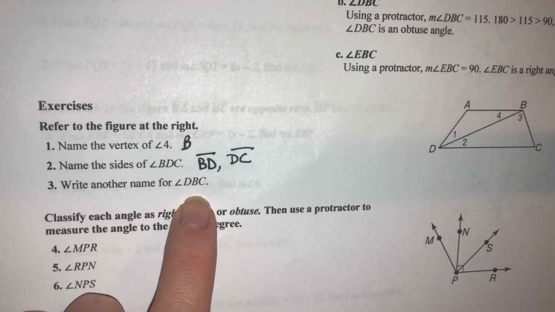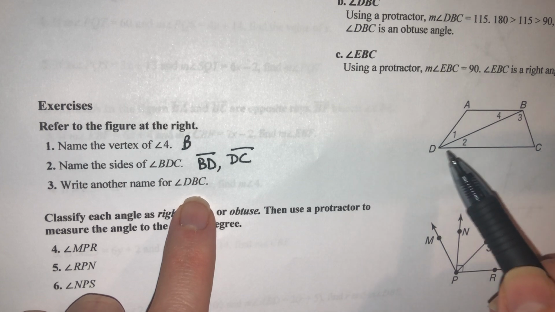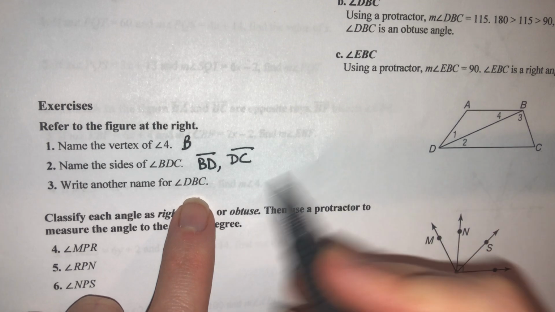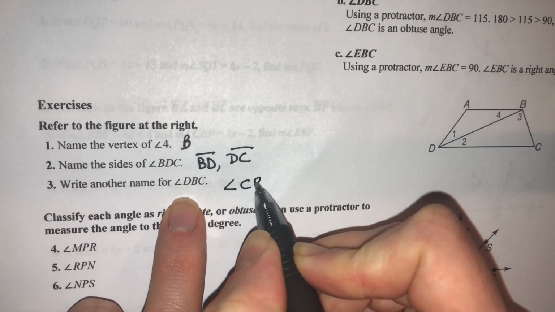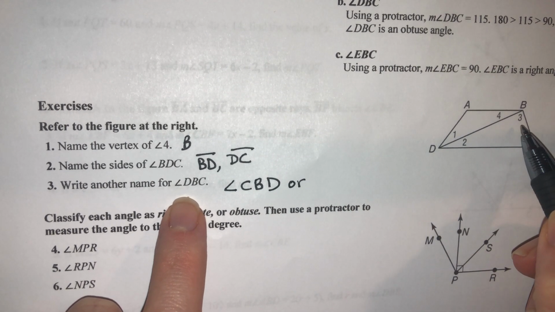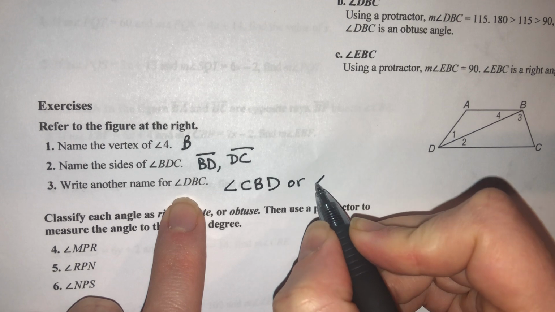So we could not really call this one just angle B. But the letters could go in the opposite order. Instead of from D to B to C, we could call it angle CBD. Or another thing that we could call it is the little number that's inside the angle. We could call it angle 3.